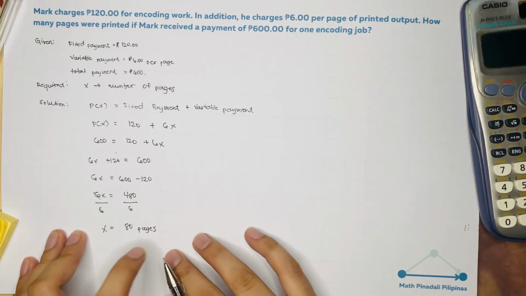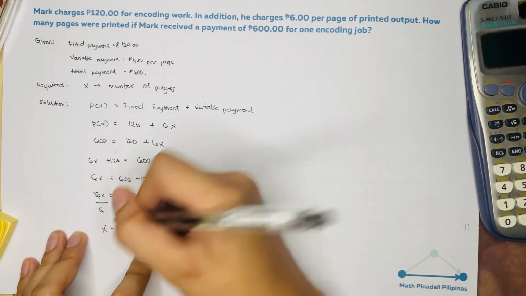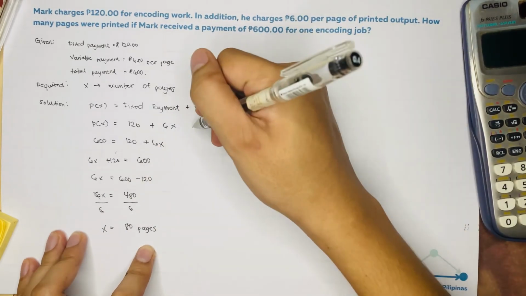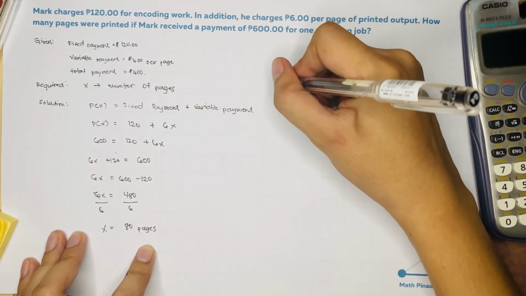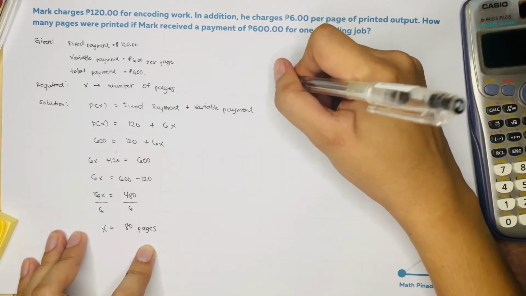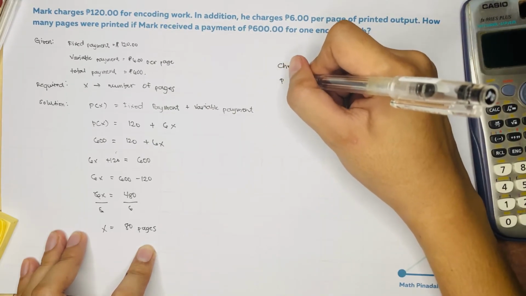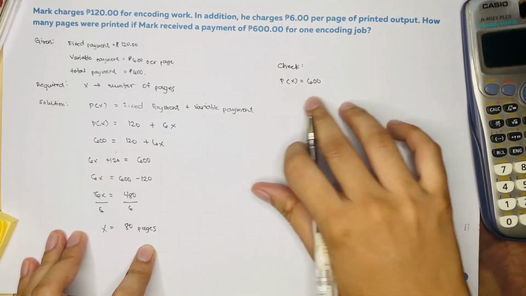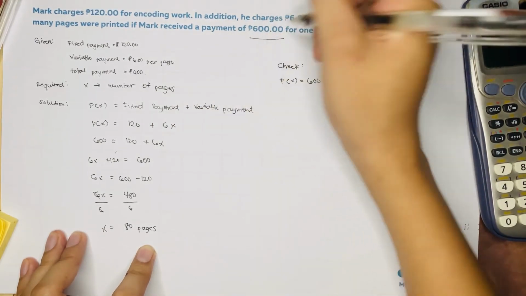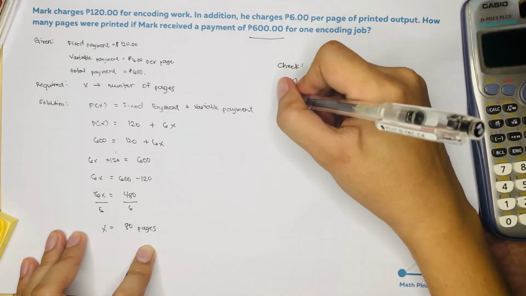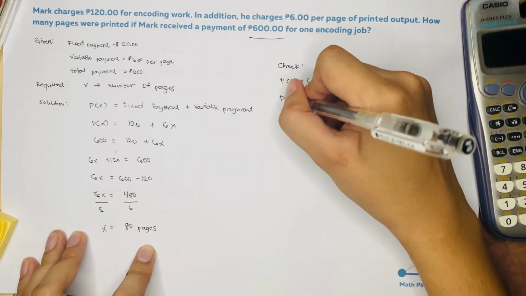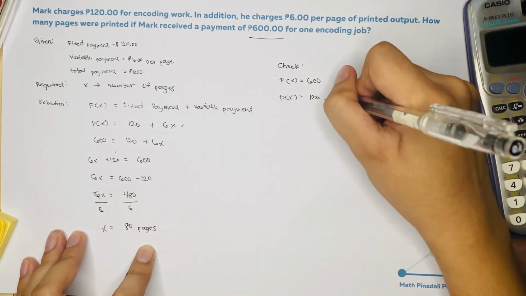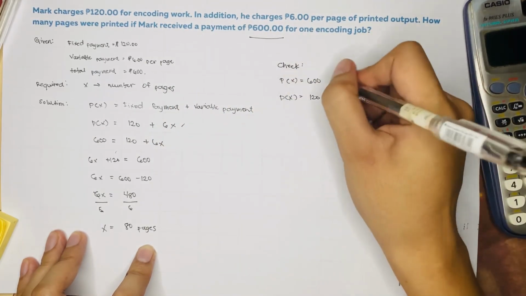Now, before deciding if it's our final answer, check muna natin. So, to check, balik tayo dun sa naging function natin. Sabi natin ang total payment is 600. Total payment, 600. Ito yun, nasa given. So, to solve, we have P of x is equal to 120 plus 6x.